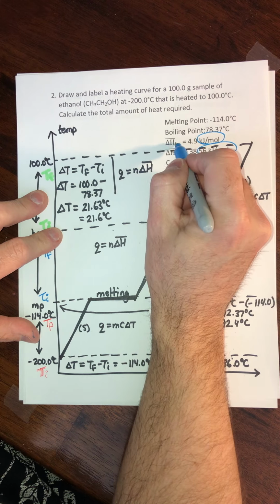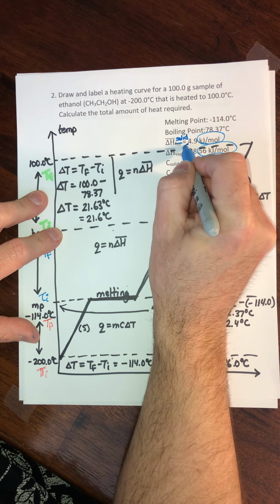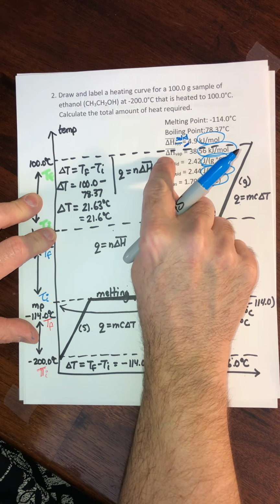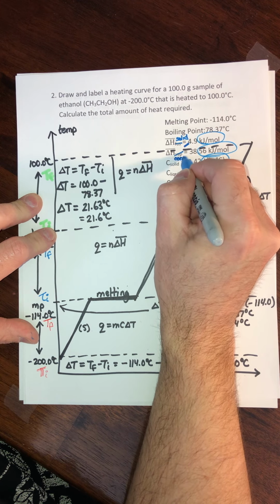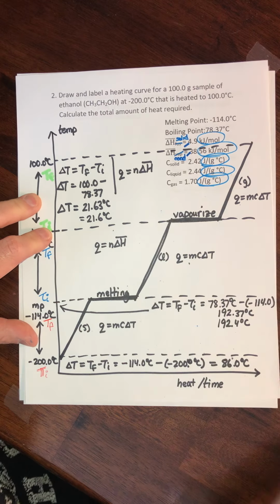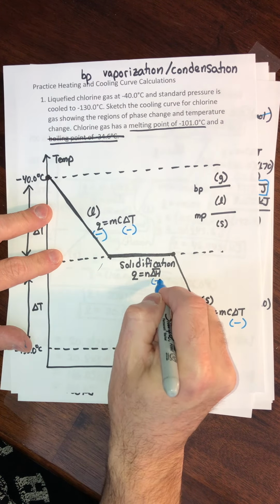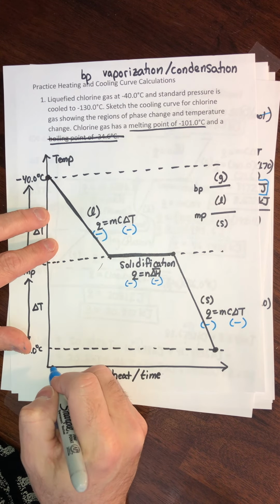But if I wanted to call this solidification instead of fusion, it just becomes a negative 4.9. When I talked about the delta H of vaporization, if I wanted to talk about the delta H of condensation, this would just become a negative number. So if you were solidifying, this delta H would have been a negative, and so your heat would be a negative.